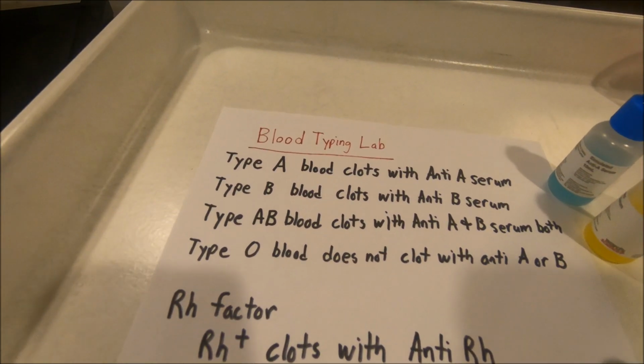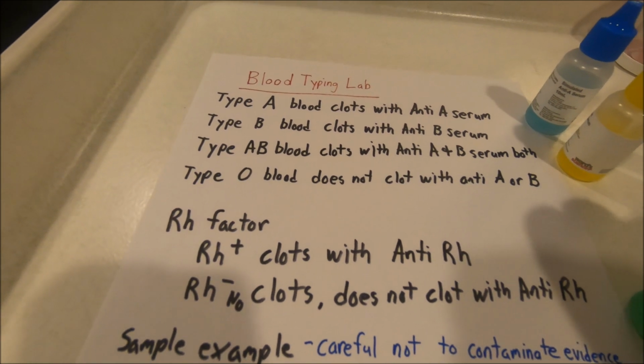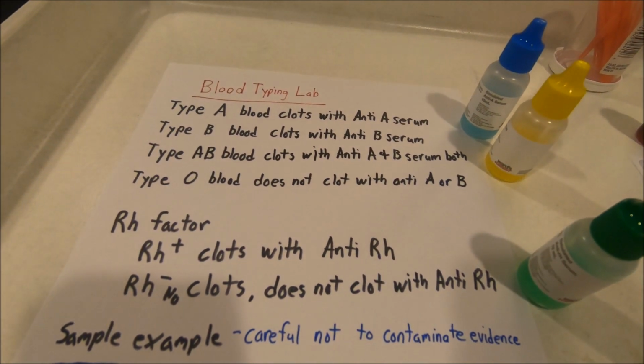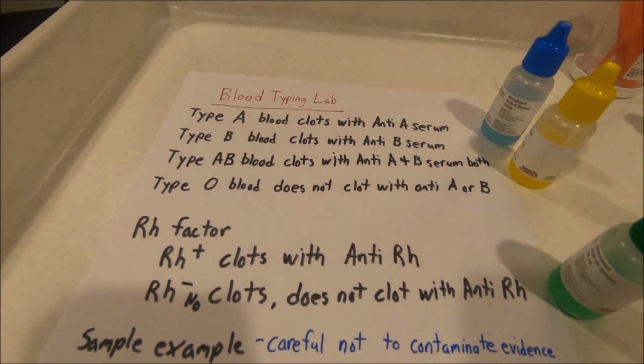The other factor we're going to be looking into is the RH factor. If the blood clots with the RH factor, then we have RH positive, or just positive. If it does not clot with the RH factor, we have negative.